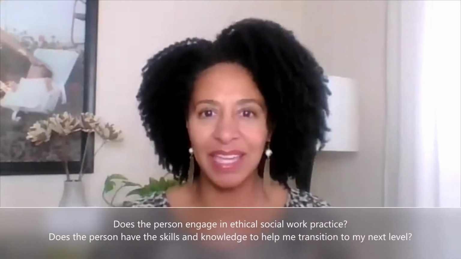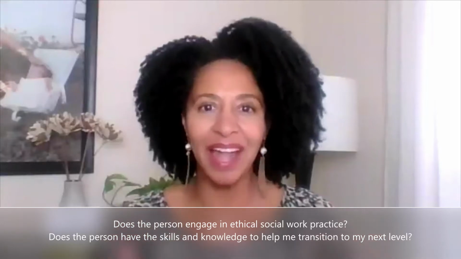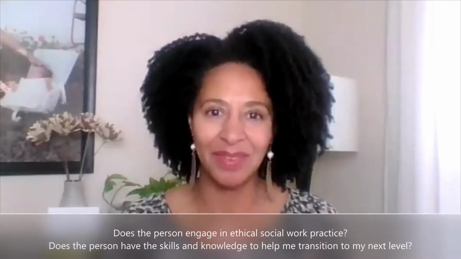Now, tip number 2 is to gain information about your mentor. For example, what are that individual's specific achievements? Does the person have interest in actually being a mentor? Does the person have experience in being a mentor? Does that person's achievements align with your goals? Does this person engage in ethical social work practice? Does this person have the skills and the knowledge to help me transition to my next level? Is this someone I would be comfortable sharing my thoughts and intentions with?